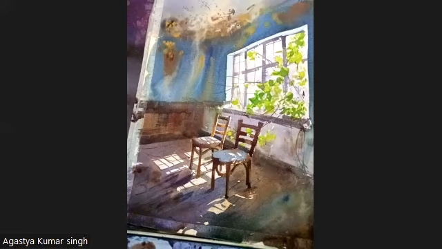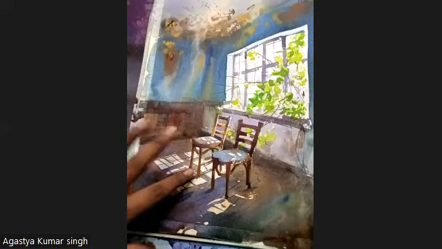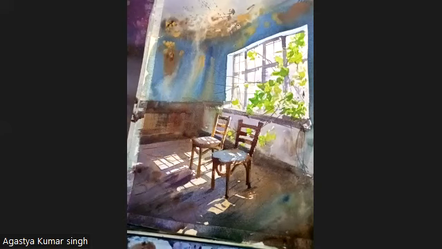Branches, which color have you used? Burnt umber. For the tree, for the branches. Yeah, burnt umber with some violet or any burnt sienna also. You can, that's okay.